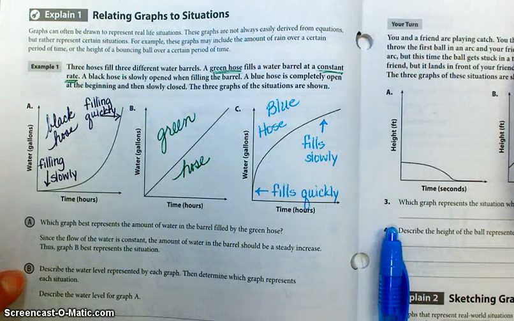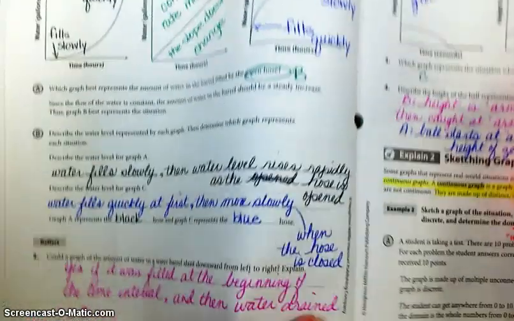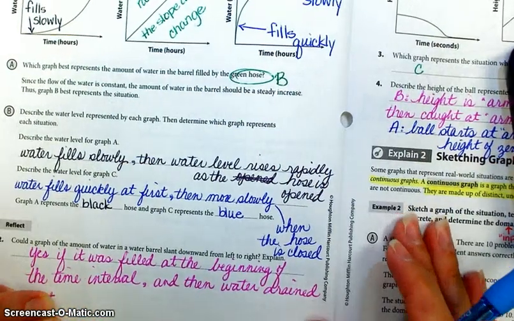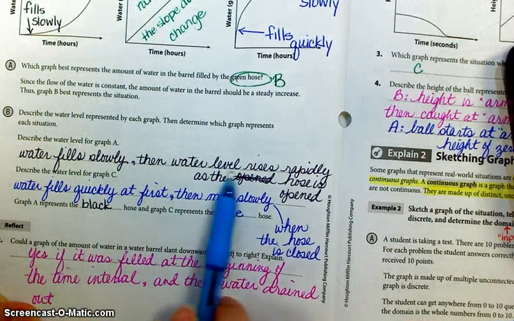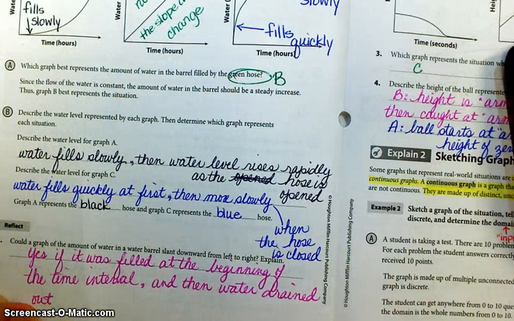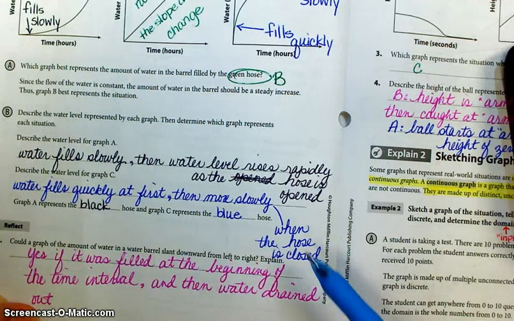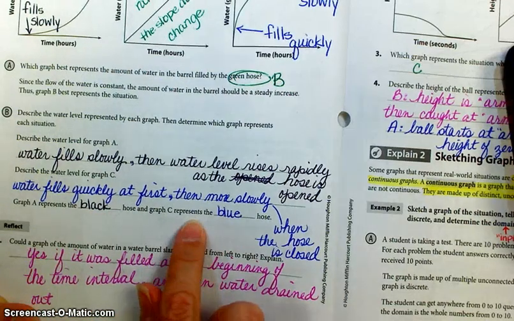Example B, 1B, says describe the water level represented by each graph, then determine which graph represents each situation. Okay, and I've got a little bit of cheater notes because I've already filled them out, so here we go, because we've already discussed this, so let's just get the writing done. All right, so describe the water level for A. Water level fills slowly, then the water level rises rapidly after the hose is opened. We've already talked about that. For C, water fills quickly at first, then more slowly when the hose is closed. Graph A is the black hose. Graph C is the blue hose.